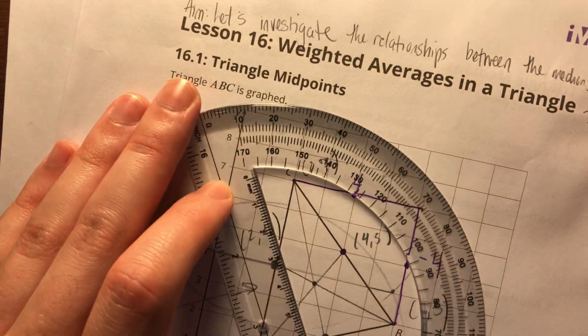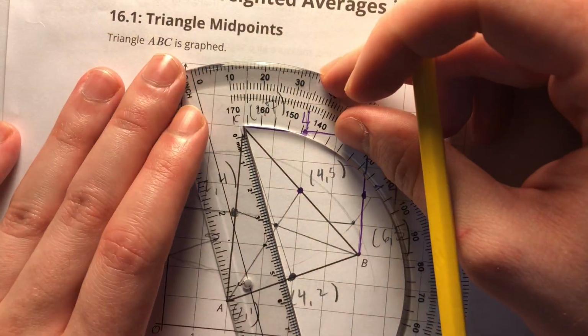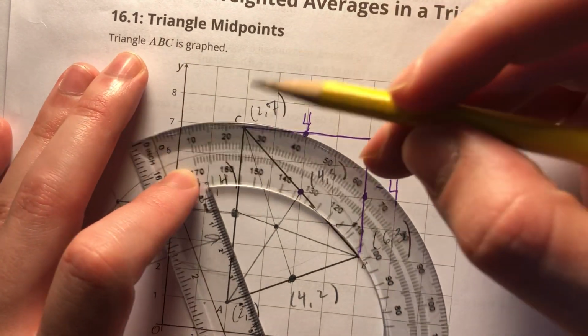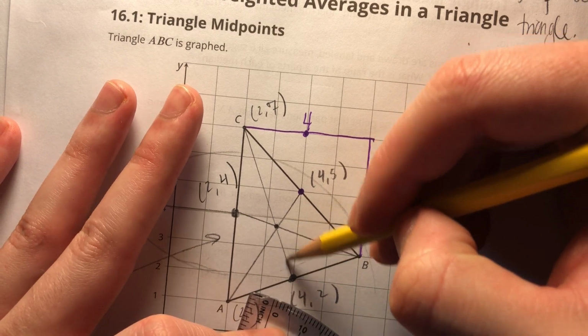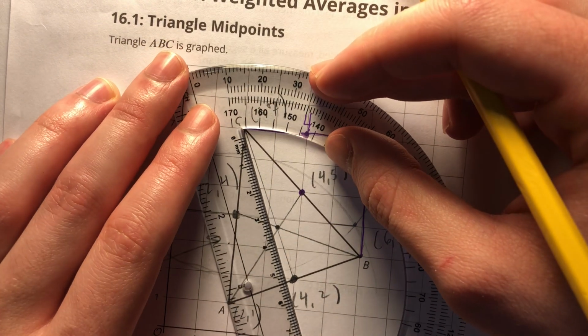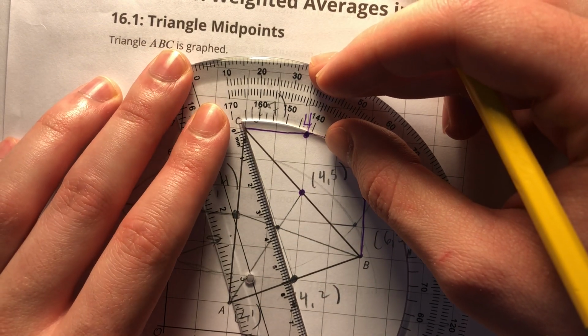So they want us to use some sort of measuring tool to find the distance, the first part to this centroid, and then the distance after. So they didn't use the word centroid. I wish they did, but you know what?